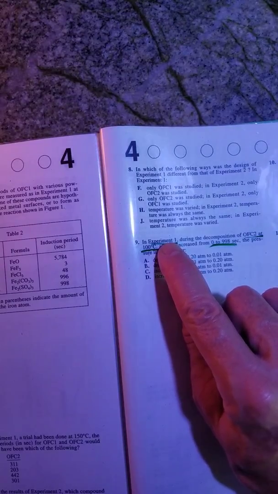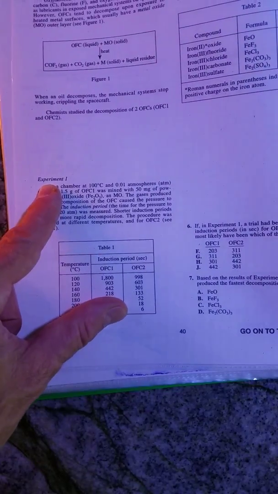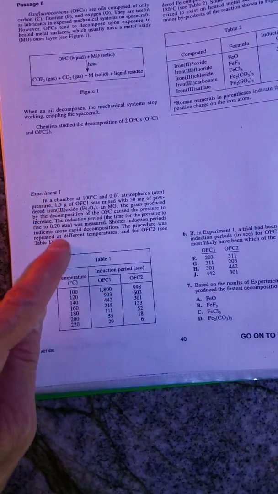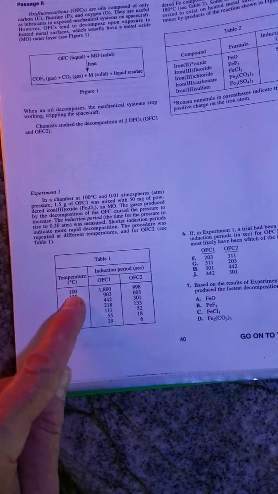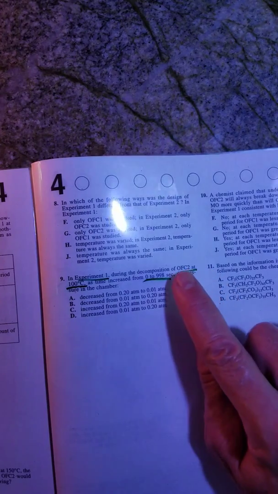The second thing we do is drop our finger into the next thing that we're looking for, 100 degrees Celsius. In experiment 1, we're going to find 100 degrees. I see temperature, I see 100 degrees. We come over here. The next thing that we underlined here was OFC2.